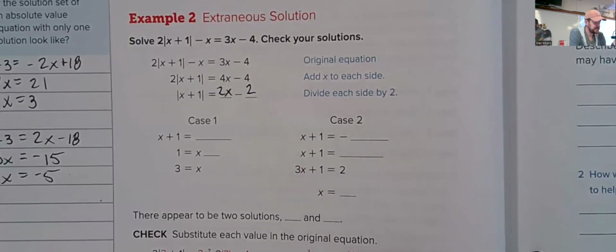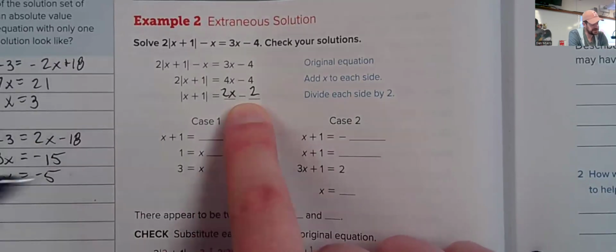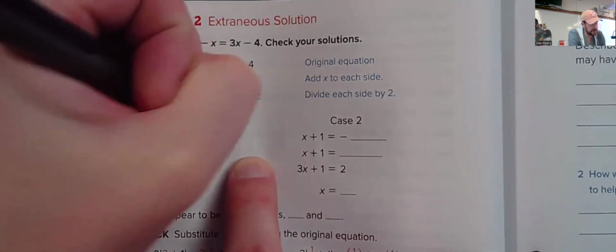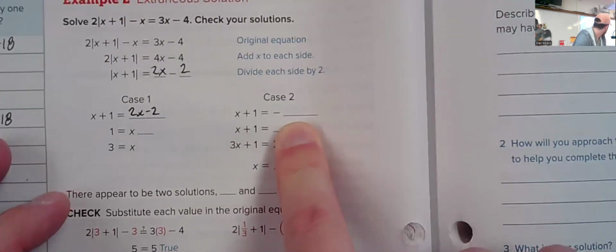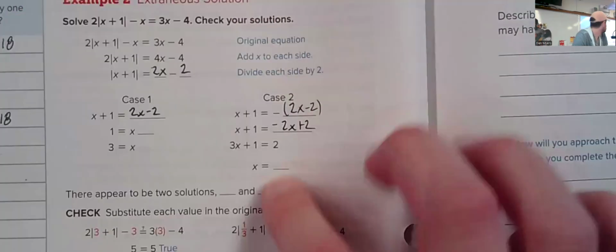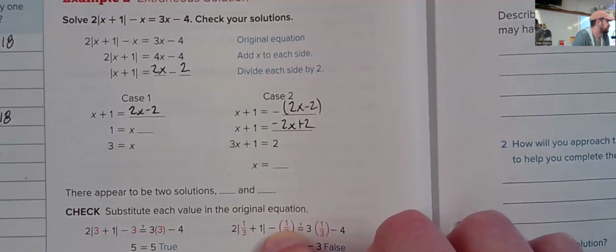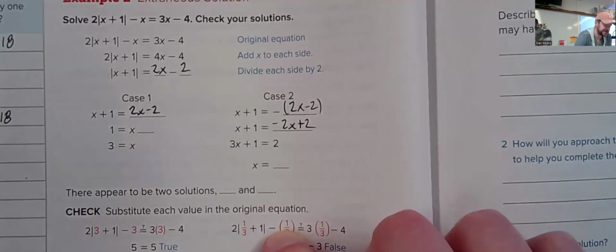Our first case, the inside of the absolute value is equal to the regular version of this. So this is just going to be 2x minus 2. Over here, it's equal to, oh, this is making us do parentheses. So 2x minus 2. All right, so then it'll be negative 2x plus 2. It's having us use the distributive property to show that step. But you don't have to do that if you don't want to. You can start on this one.